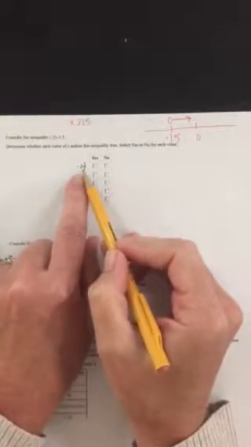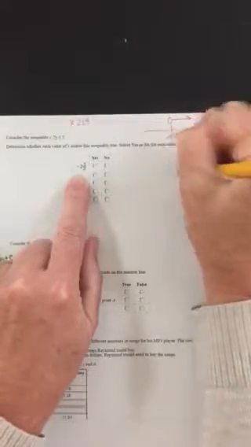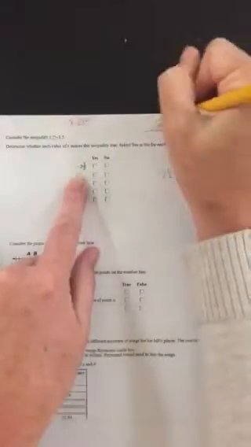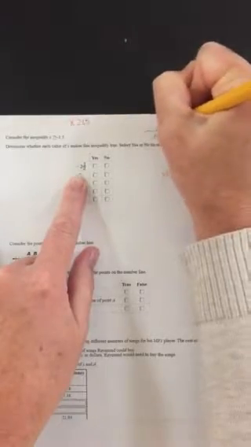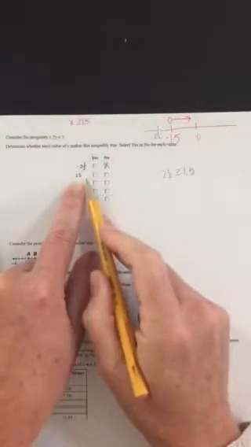So if I put in negative 2.5 as my x, would that be greater than negative 1.5? Let's see. Where's negative 2.5? Here's negative 2.5. Looks to me like it's actually smaller, so this is not true. 15.